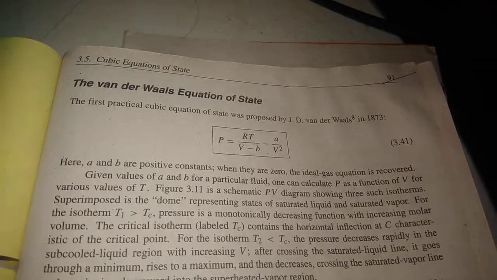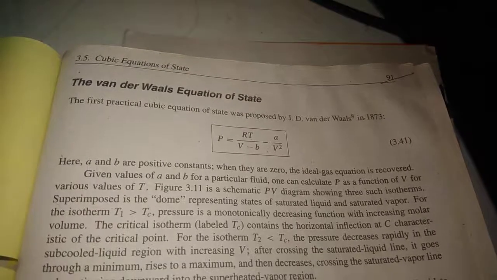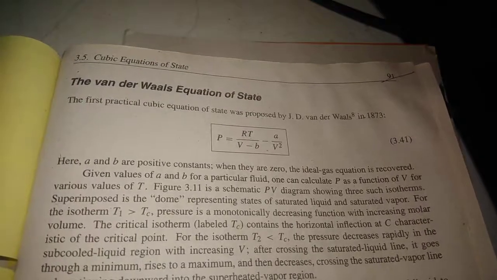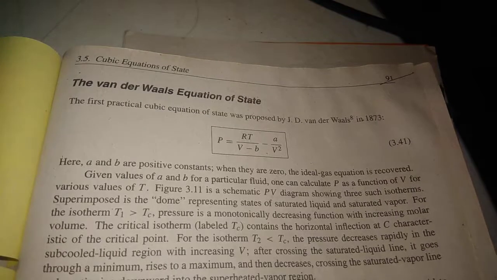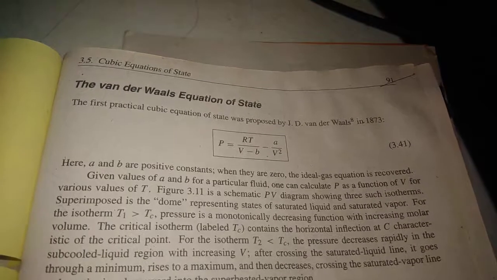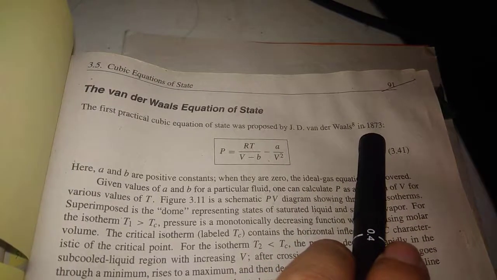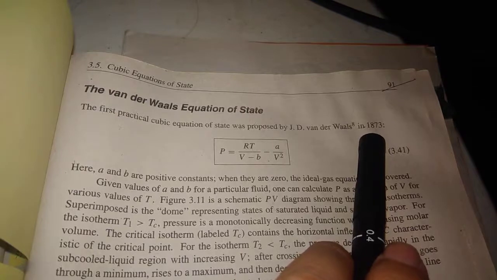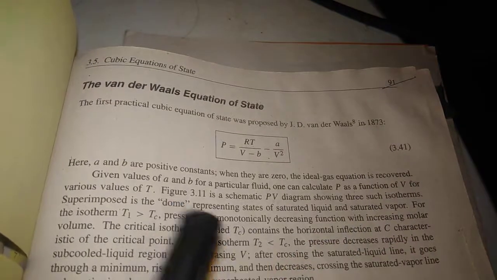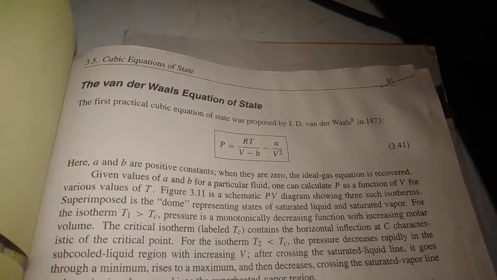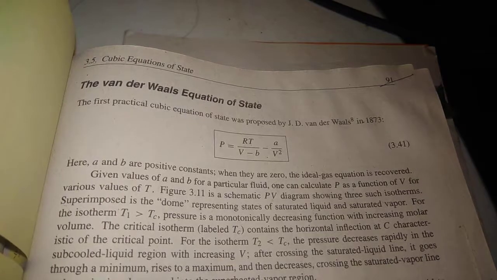However, in reality, at present, we do not use the van der Waals equation of state anymore. As you can see, that's proposed by J.D. van der Waals in 1873. It is no longer accurate now. Maybe during that time, it was still accurate, but now it's no longer accurate.